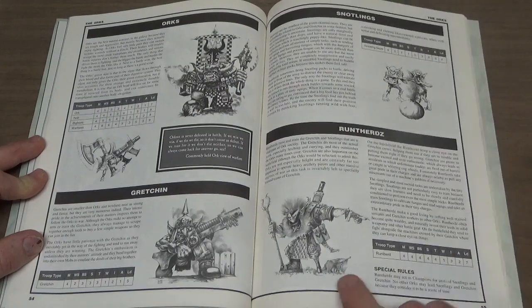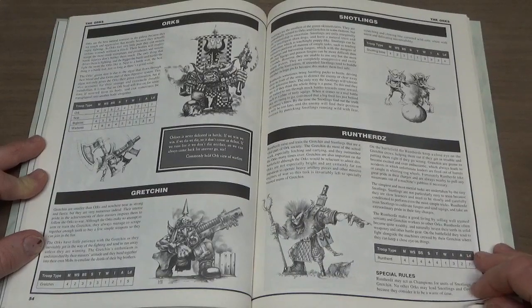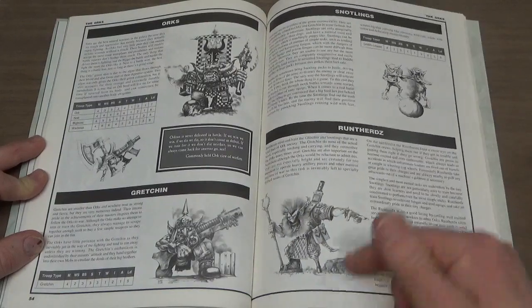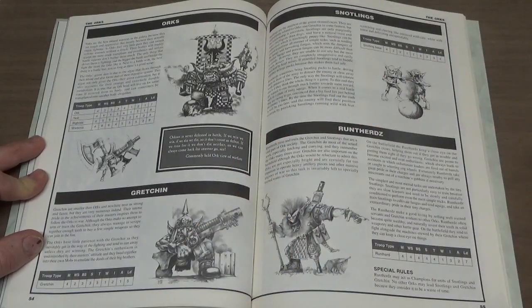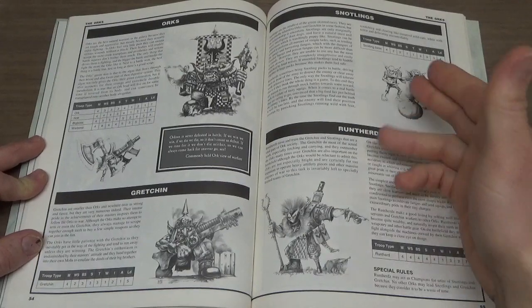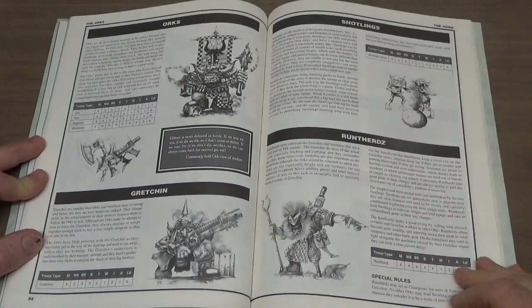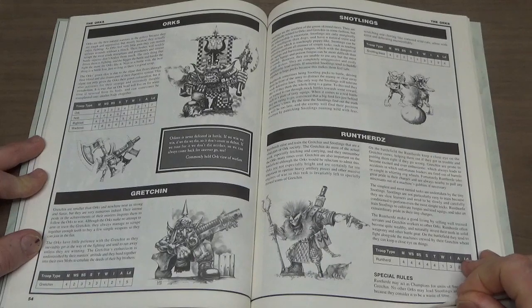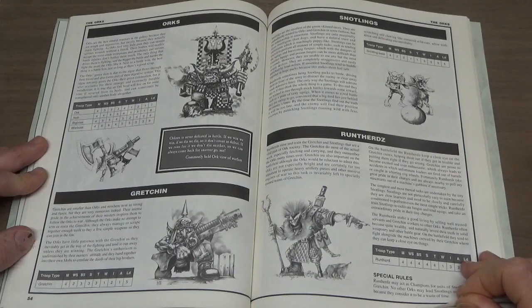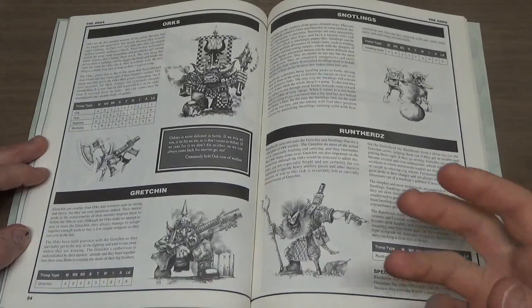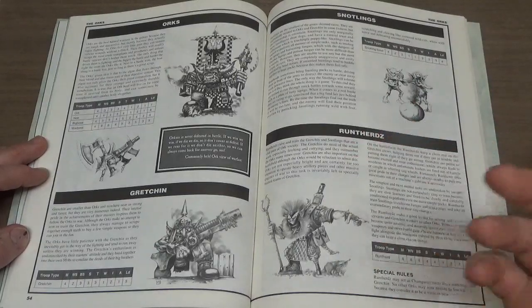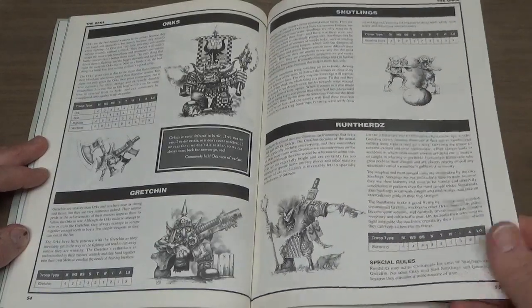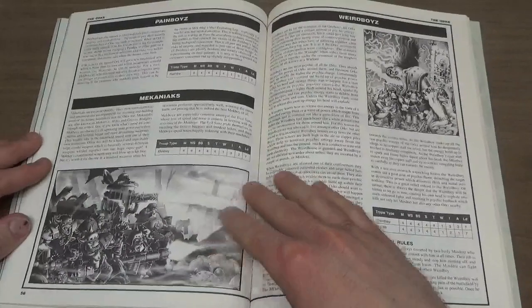Runt herds, these little squeaky hounds and stuff. Cool. So you need your runt herds for your snotling herds or your Gretchen. Of course, the shock attack gun. Back then, you actually needed to have herds of snotlings around him, because in order to fire it, you had to use up a herd of snotlings, which you purchased as a swarm, much like a ripper swarm or a scarab swarm. They were a swarm of snotlings on a base.